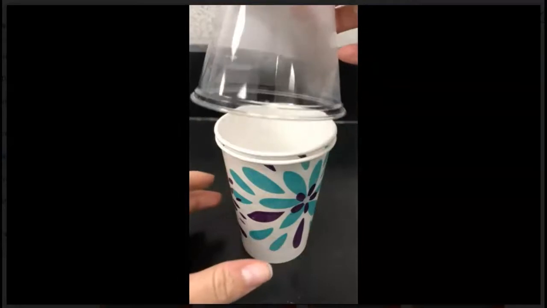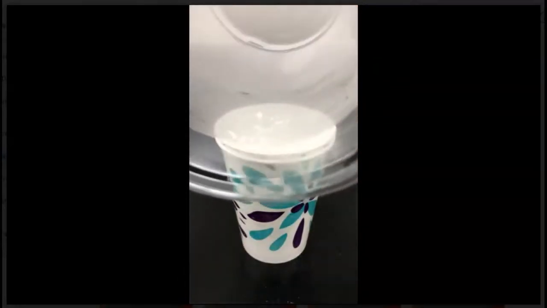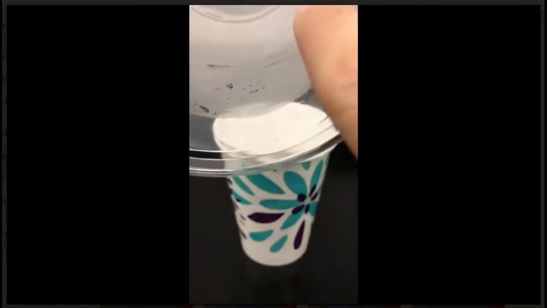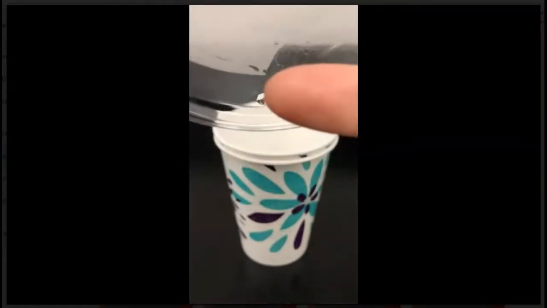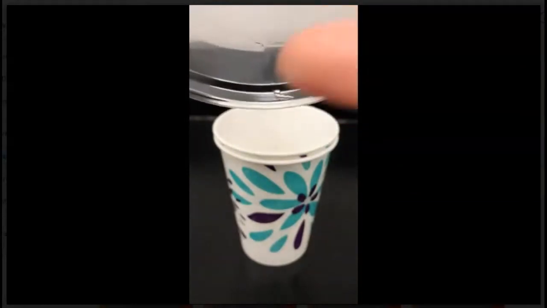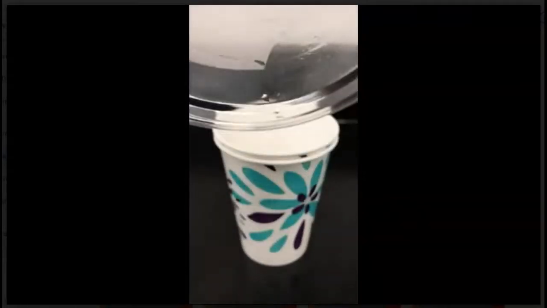Now let's look at what happened inside our plastic cup. Ooh. What form is the water in at the top of the cup?